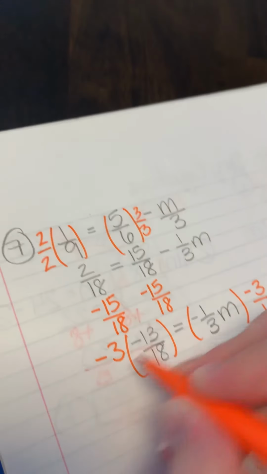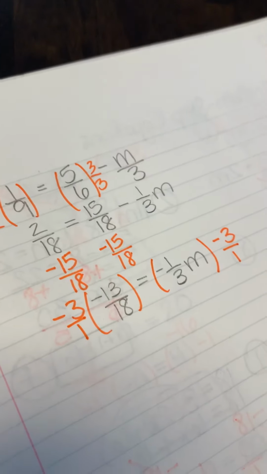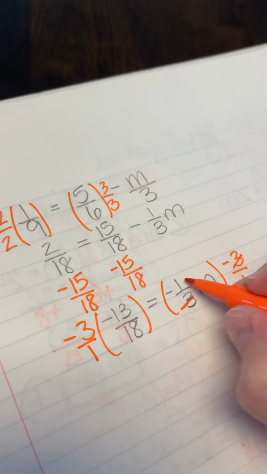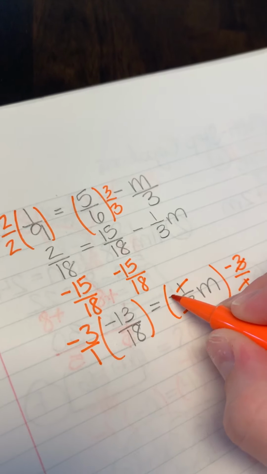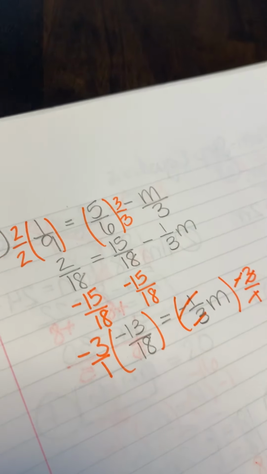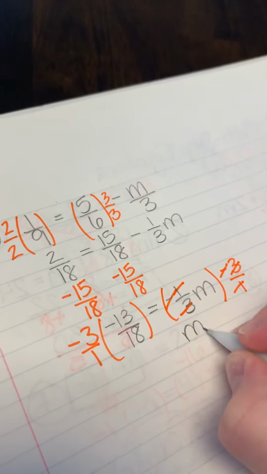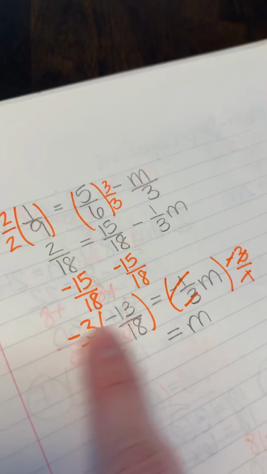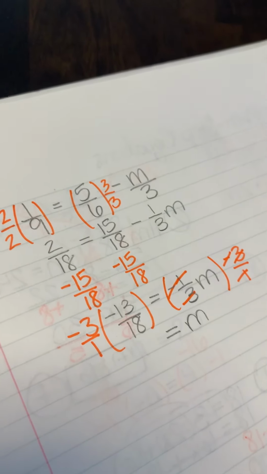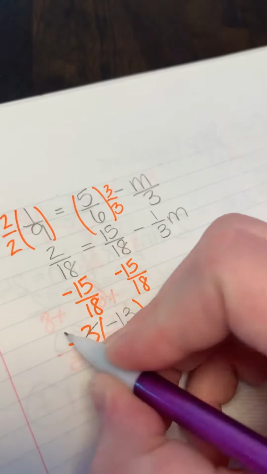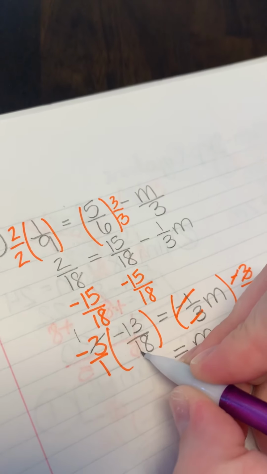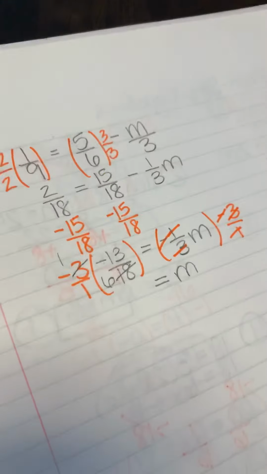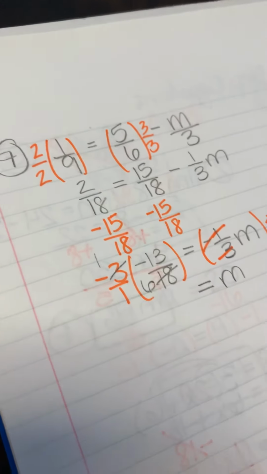And remember, you can always write it with a denominator of 1 to make it look easier. So then 3 and 3 cancel, 1 and 1 cancel, and a negative times a negative becomes a positive, leaving us with that m all by itself. Over here, we can see that 3 and 18 have commonality. So 3 divided by 3 is 1. 18 divided by 3 is 6. And then we can see that we have simplified those numbers.